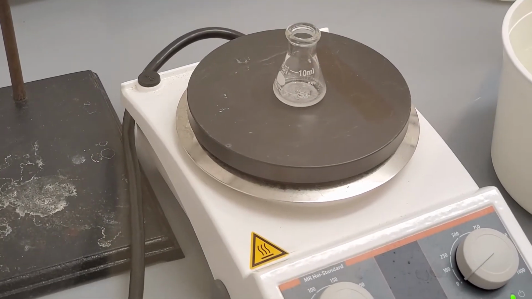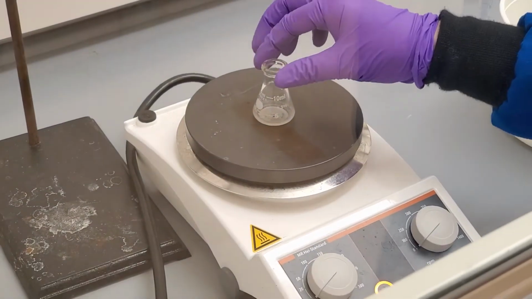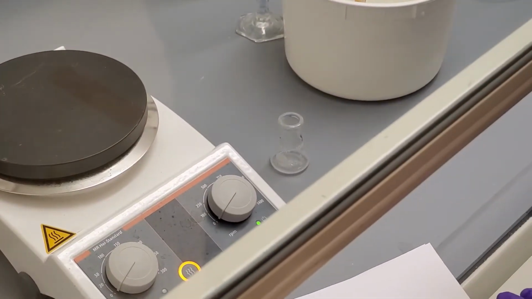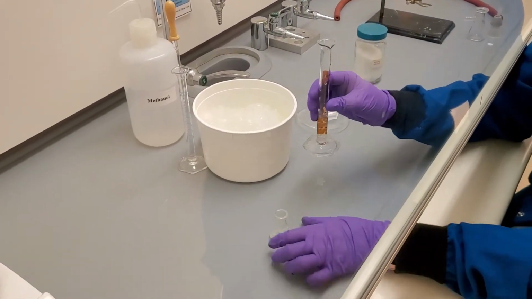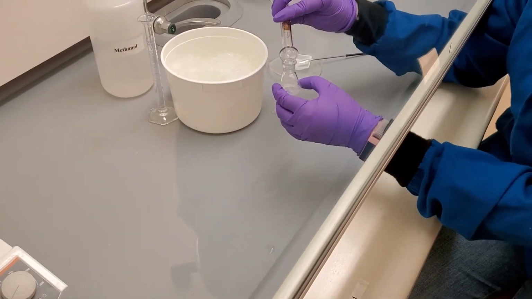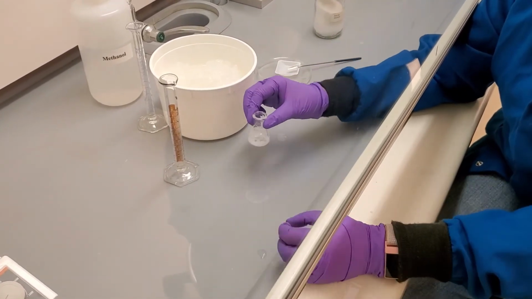After 3 minutes, we turn off the heat plate and allow the reaction vial to cool to room temperature. Once cooled to room temperature, we add the 4 milliliters of deionized water that had been cooling in the ice bath. As we add the cold water, we can see a white precipitate start to form.